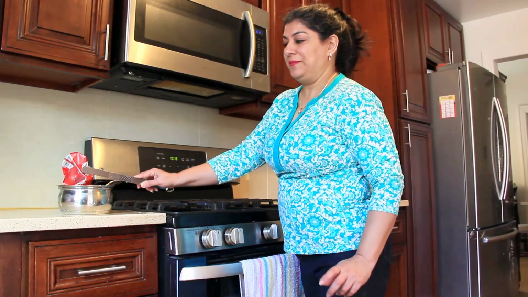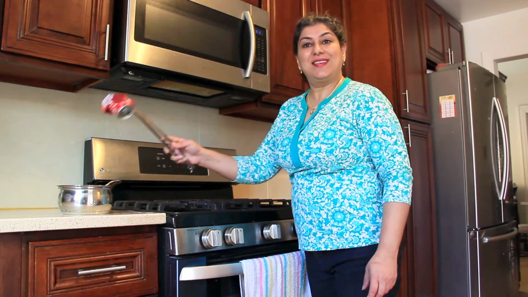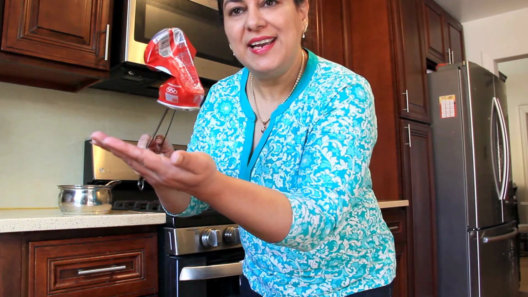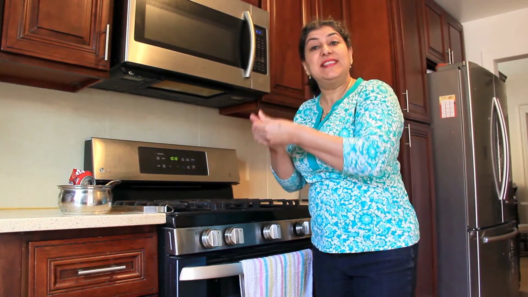Do you notice? It just squeezed. This is what is left of the can. The atmospheric pressure outside was so much higher that it pushed the walls of the can inside, because the pressure of the air inside the can was so low.